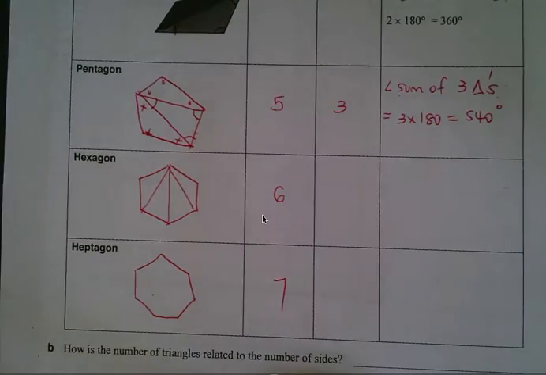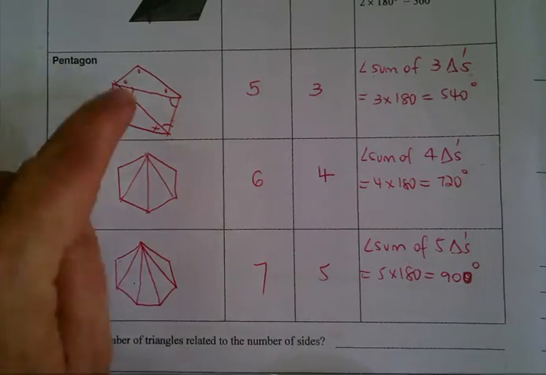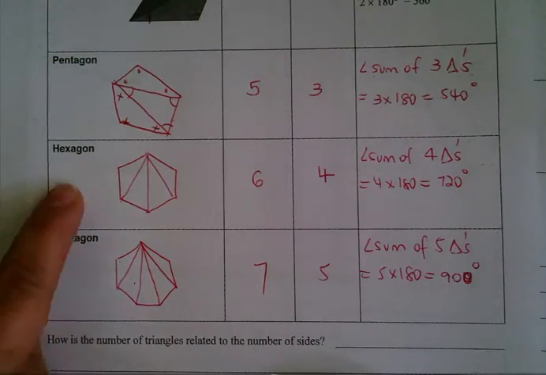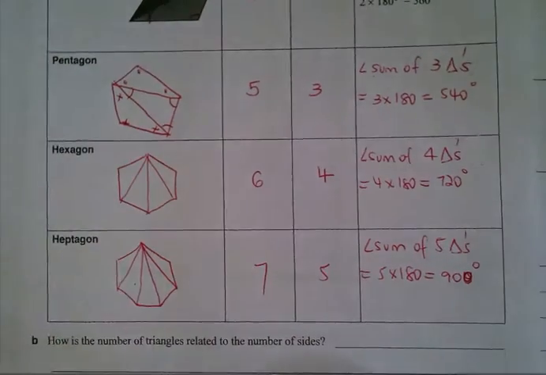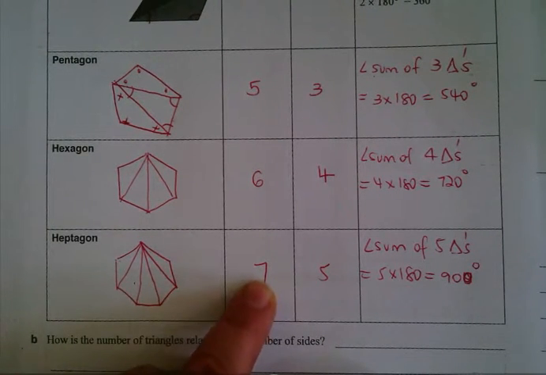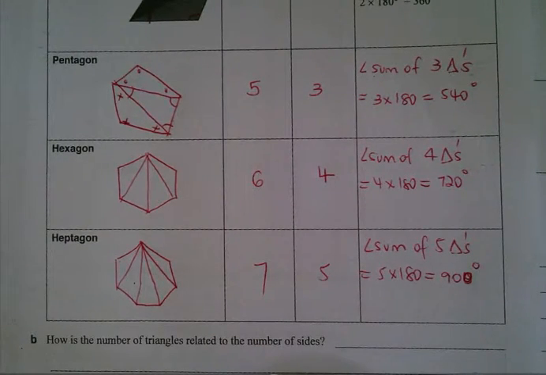Finish it off. Pentagon, 5 sides, can be broken up into 3 triangles. So the angle sum is 540. Hexagon, 6 sides, can be broken up into 4 triangles. Angle sum is 720. See if you can find a relationship. And there's your heptagon, 7 sides. You can form 5 triangles, and the angle sum of those is 900.